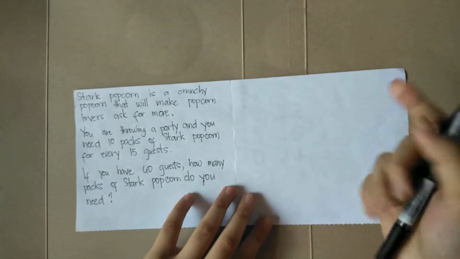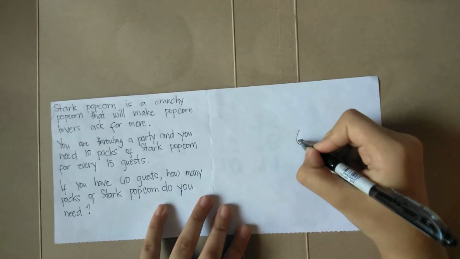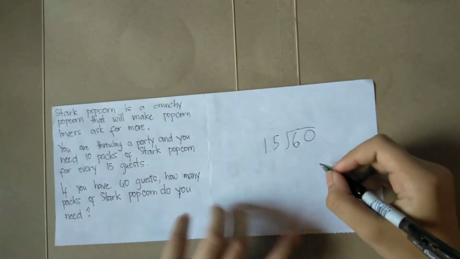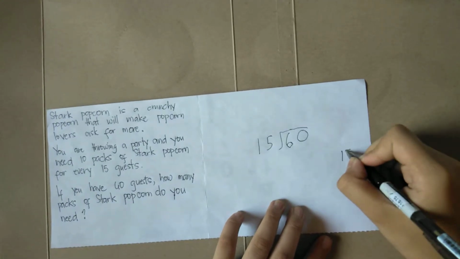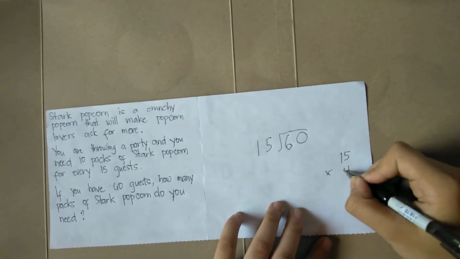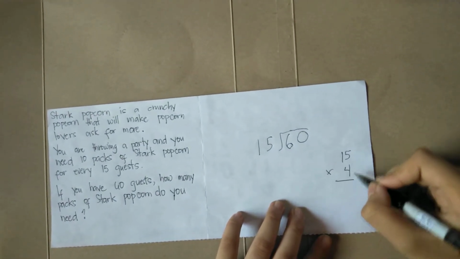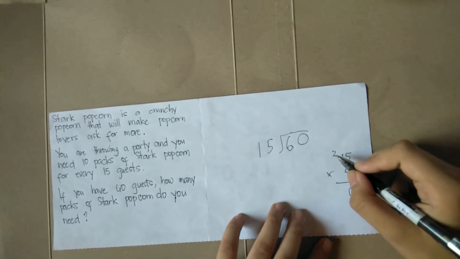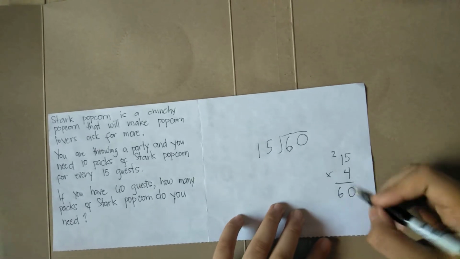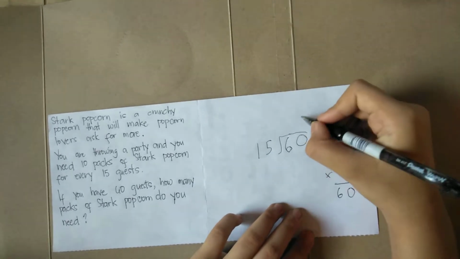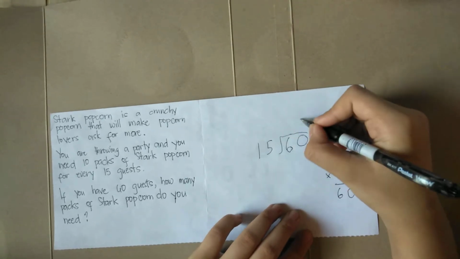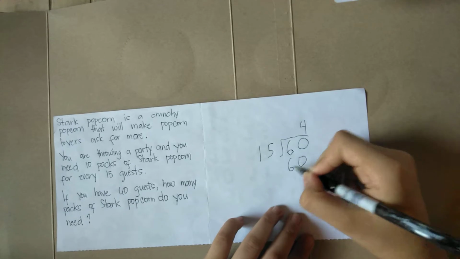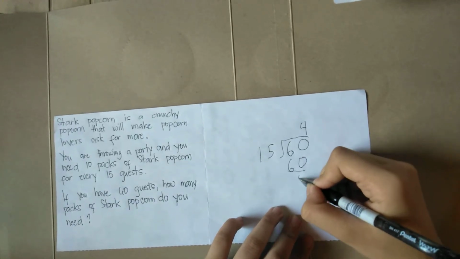Okay, so, i-divide muna natin ang 60 sa 15. So, try natin i-multiply sa 4. 15 times 4. 5 times 4 equals 20. Again, 2. 1 times 4 equals 4 plus 2 equals 6. Okay, so 60. 60 divided by 15 equals 4. And 4 times 15 equals 60. And 60 minus 60 equals 0.